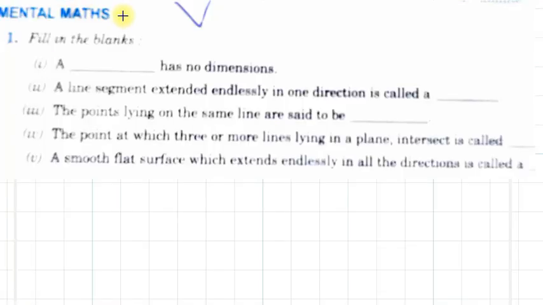Next is mental maths. A point has no dimensions. I have told you earlier, a point has no dimensions. A line segment extended endlessly in one direction is called a ray. The points lying on the same line are said to be collinear points.